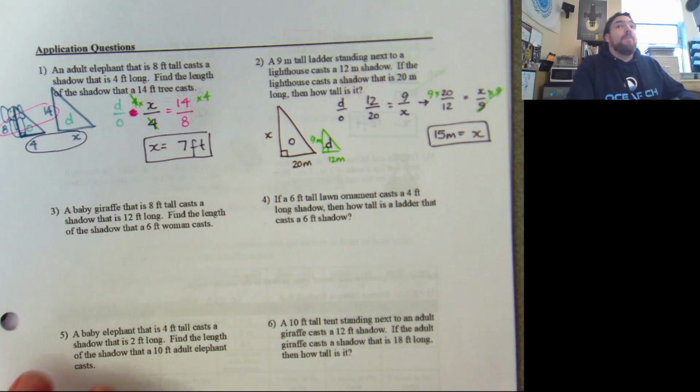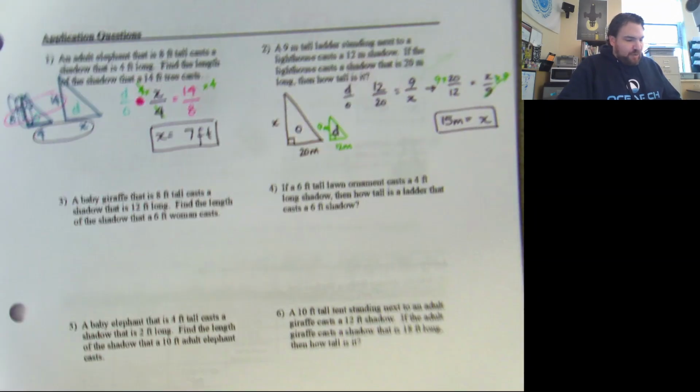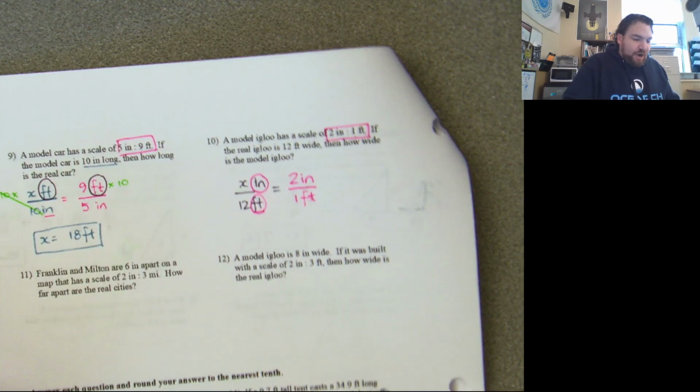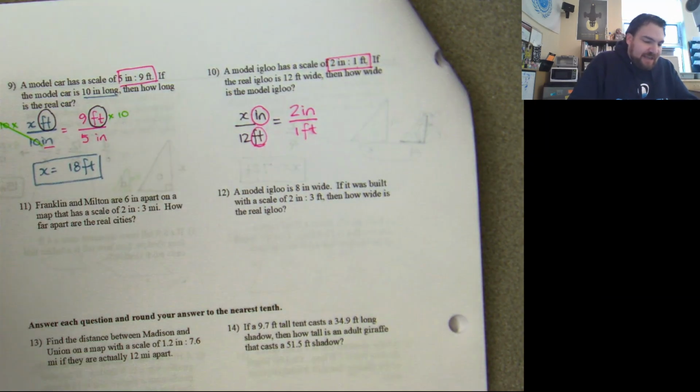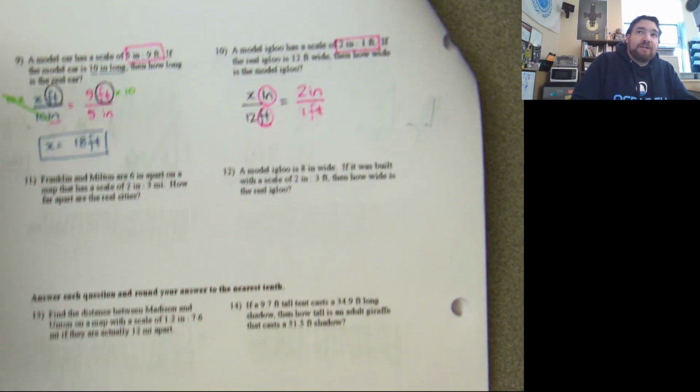Okay, here we go. Number 12. There we go. A model igloo is 8 inches wide. If it was built with a scale of 2 inches to 3 feet, then how wide is the real igloo?